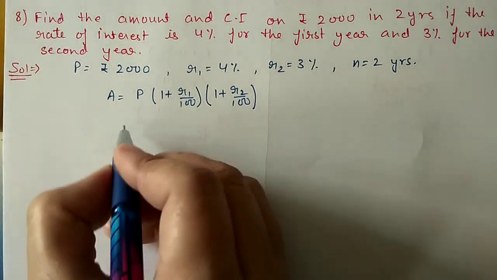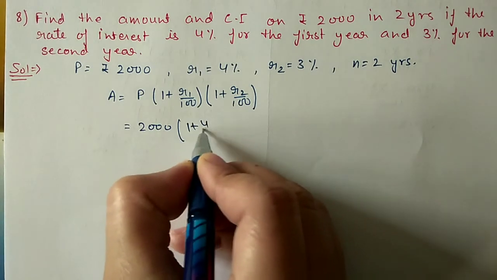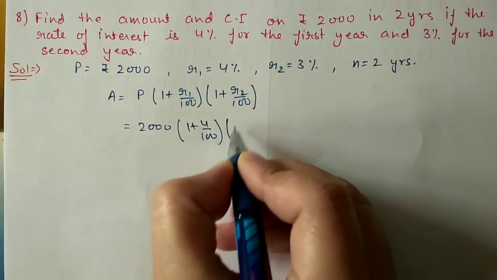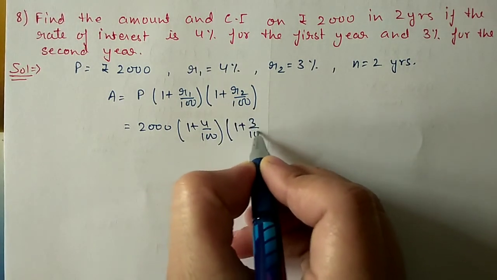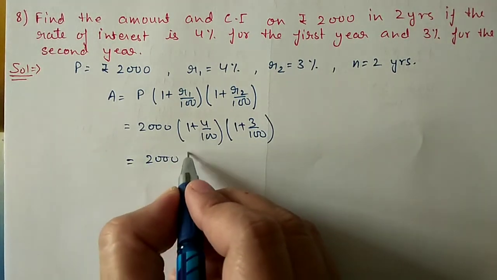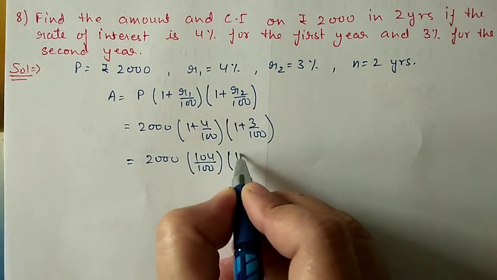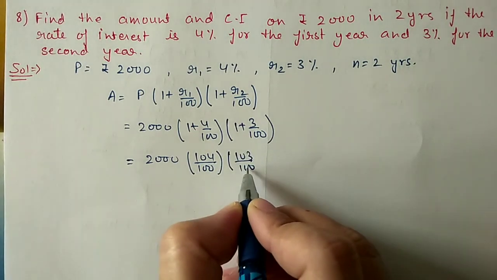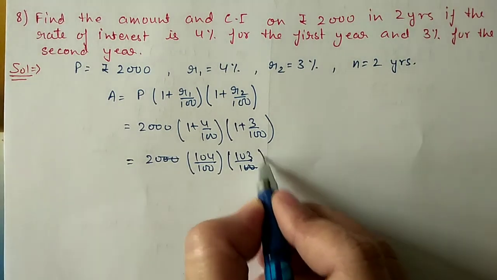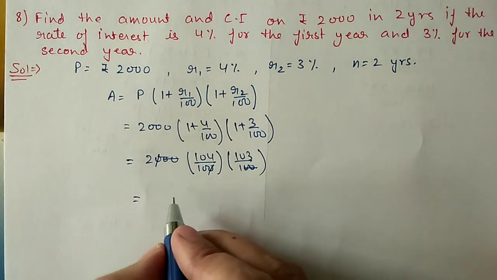Now we will substitute values here. 2000, 1 plus 4 by 100 and 1 plus 3 by 100. This we will get as 104 by 100 and 103 by 100. So 2 zeros we can cancel out here, 1 more zero we can cancel out, and the remaining numbers we can multiply.